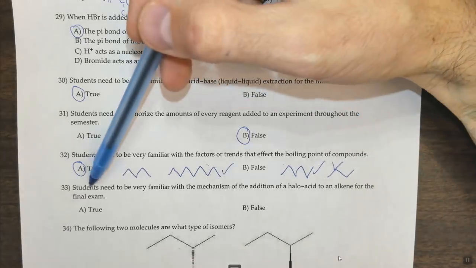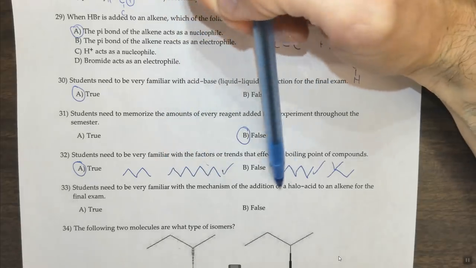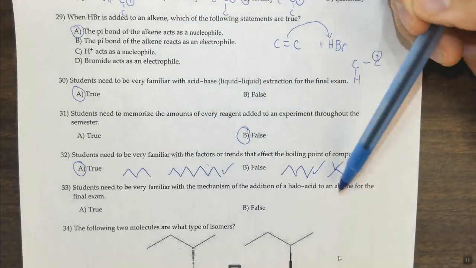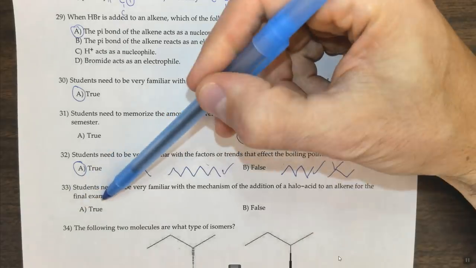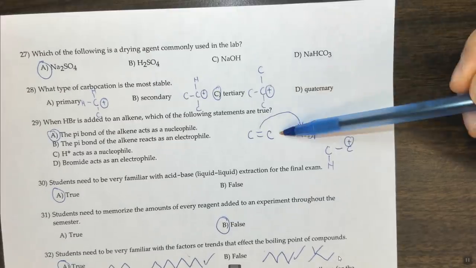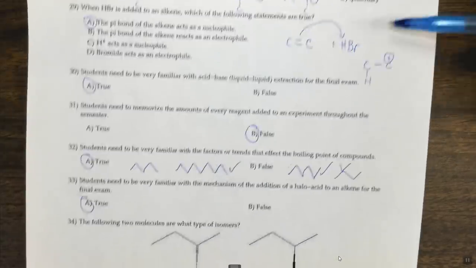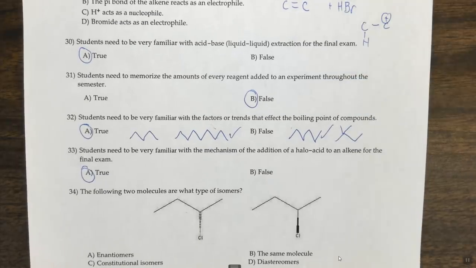Number 33, students need to be familiar with the mechanism of the addition of a haloacid to an alkene for the final exam. And that is absolutely true. And if you go to question number 29, 29 is getting at this mechanism. So make sure that you review that question.